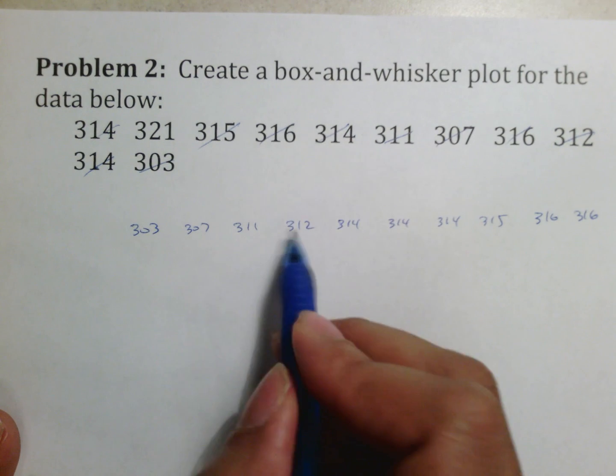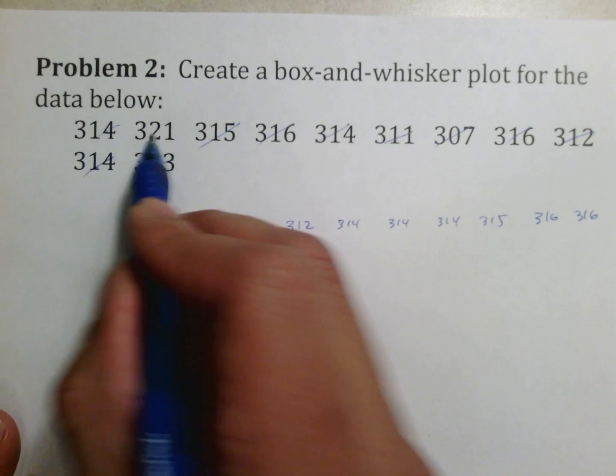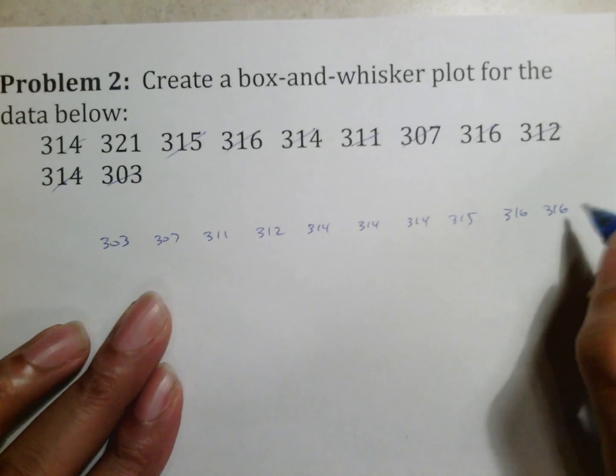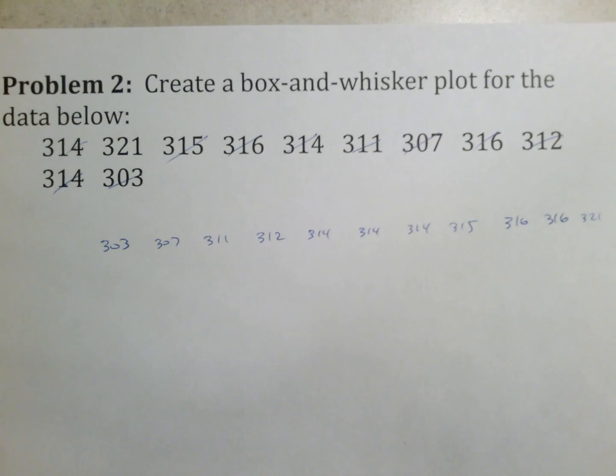So 1, 2, 3, 4, 5, 6, 7, 8, 9, 10. 1, 2, 3, 4, 5, 6, 7, 8, 9, 10, 11. I'm missing something. I'm missing 321. That's why I always check. So 321 also is over there.